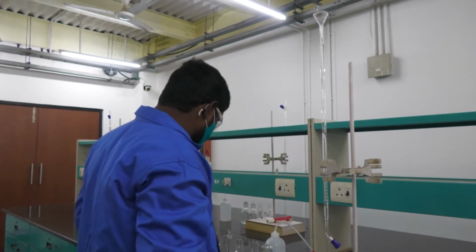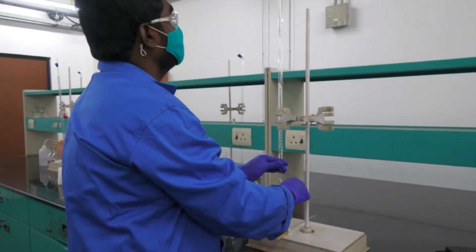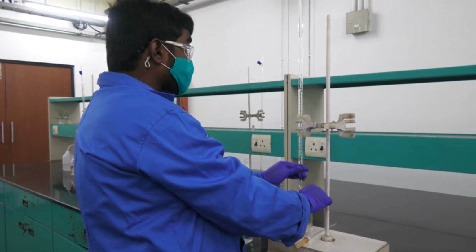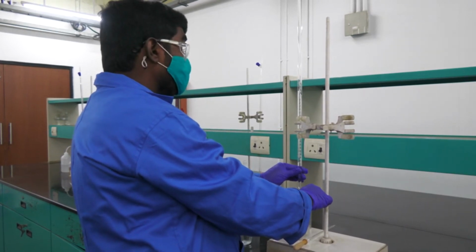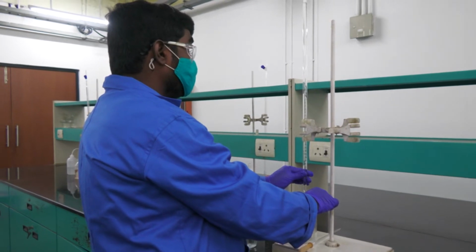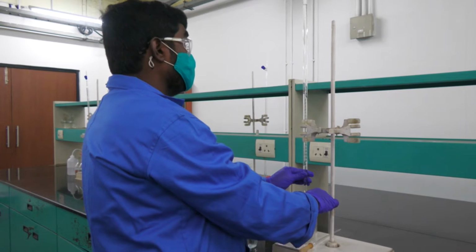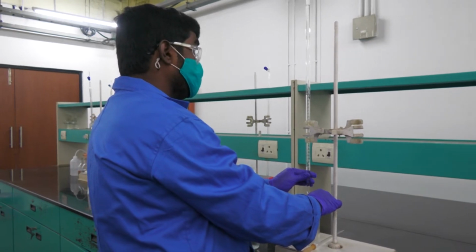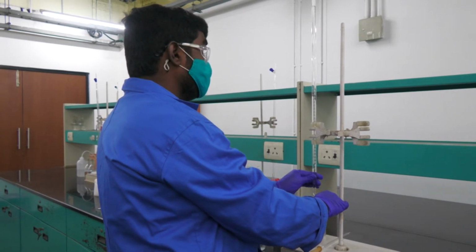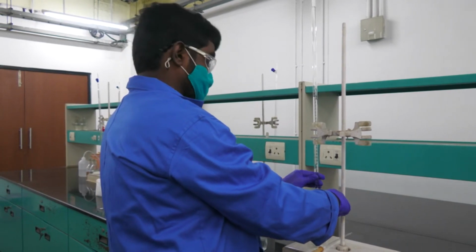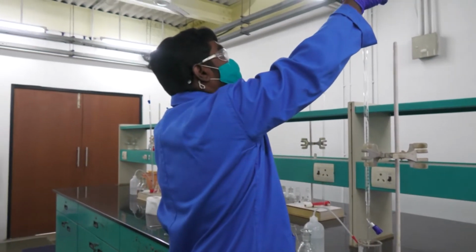Now it's more, so I am removing the extra H2SO4 solution into the waste beaker. Now the H2SO4 solution in the burette is up to 50 ml.